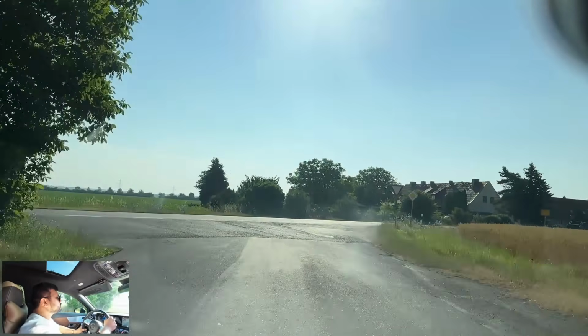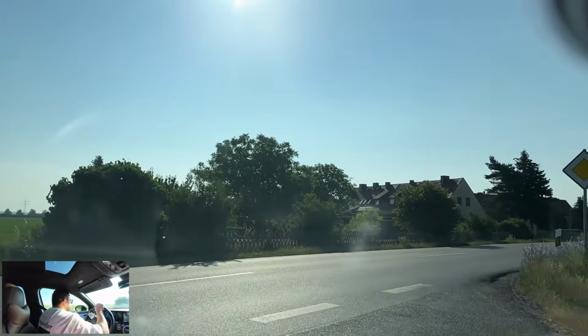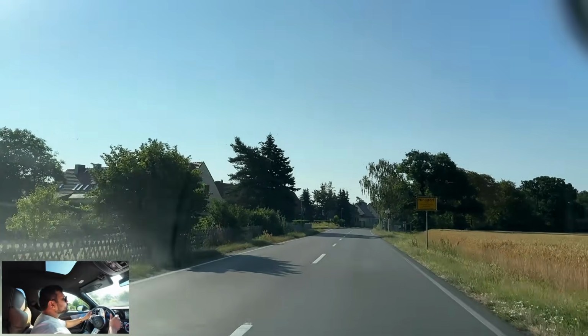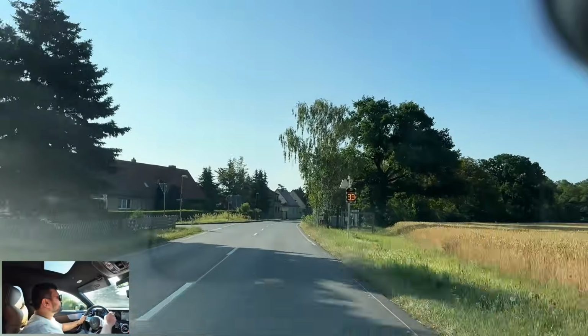So now let's talk about some of the common driving exam mistakes. So here we have a giveaway sign. So this means that here we have to wait and allow the road users to cross the road. Again we are entering the city area, which means that the maximum permissible speed is 50 km per hour.